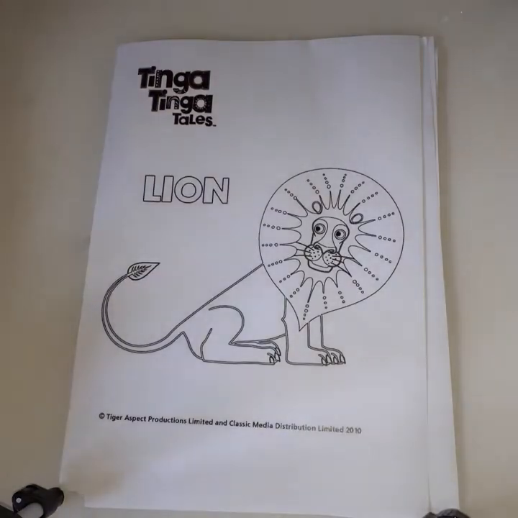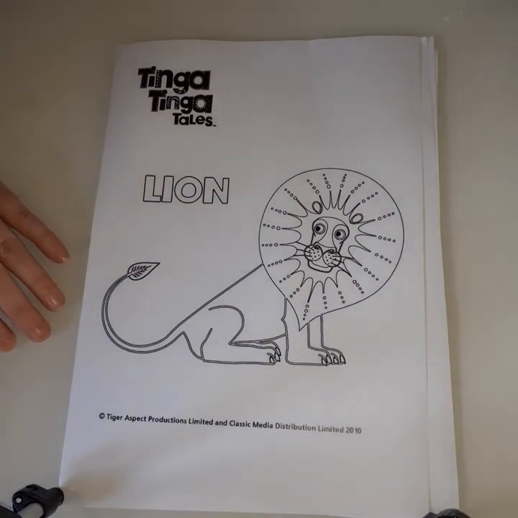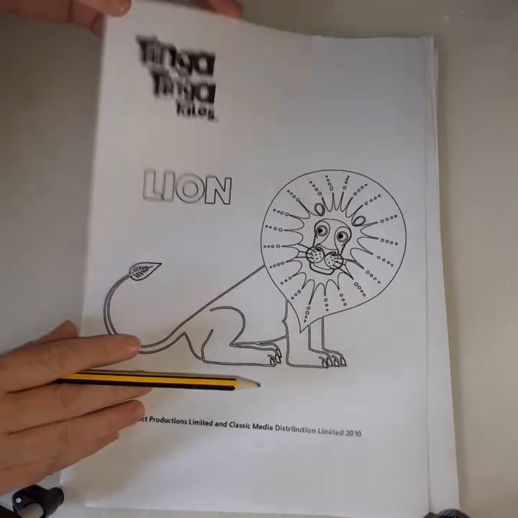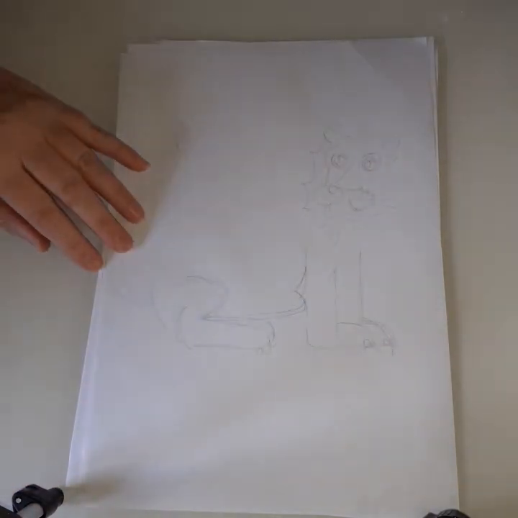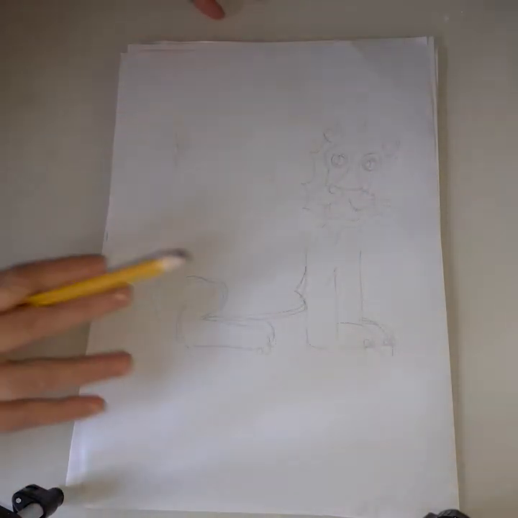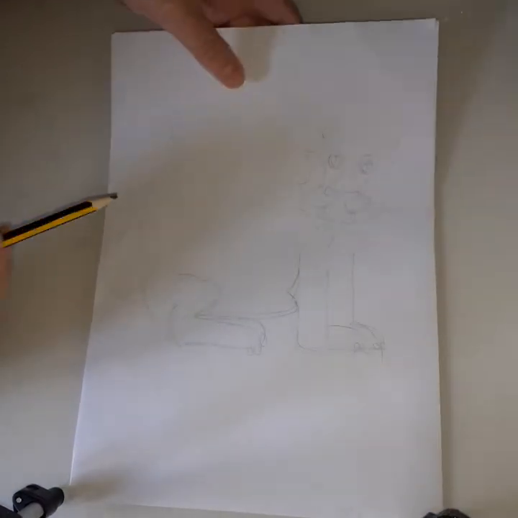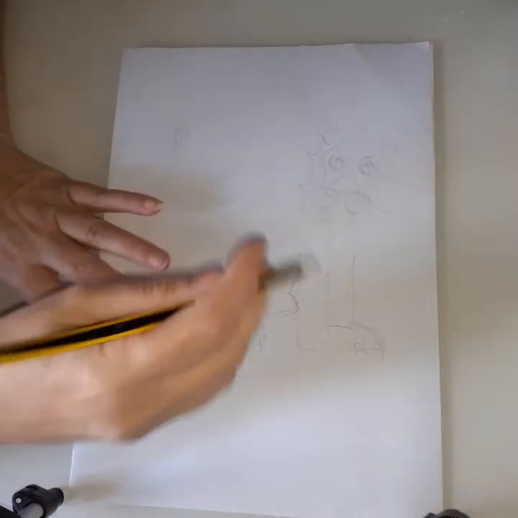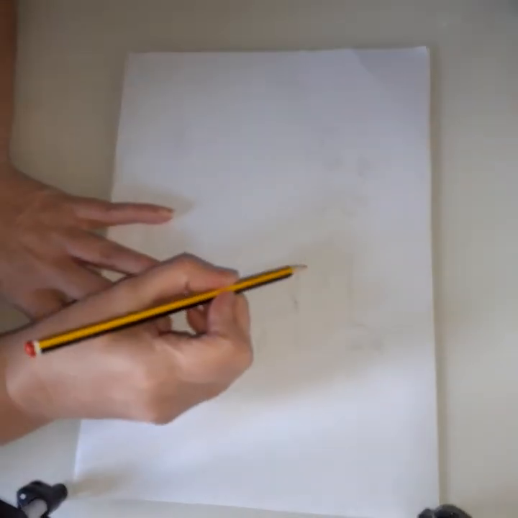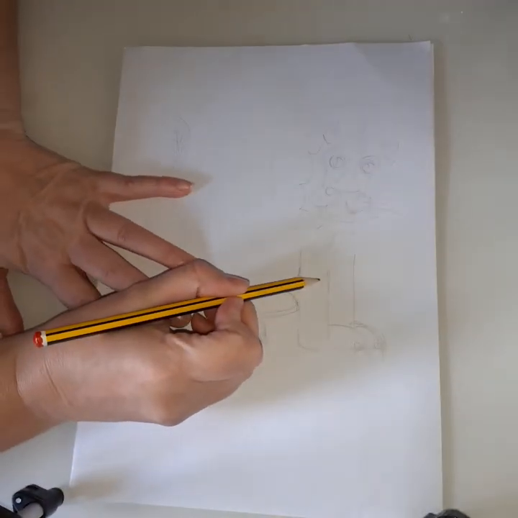What I'm going to teach you today, step by step, is the lion. So we're going to do this lion together. You could have a go at one of the others if you're confident in your art. First of all, you can see I've roughly marked this out, sideways, so it's easier for me to draw.